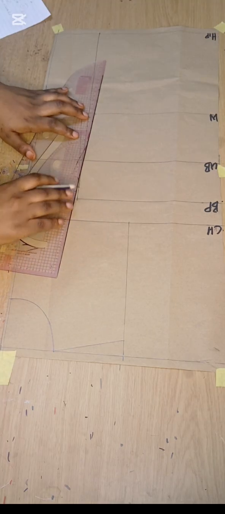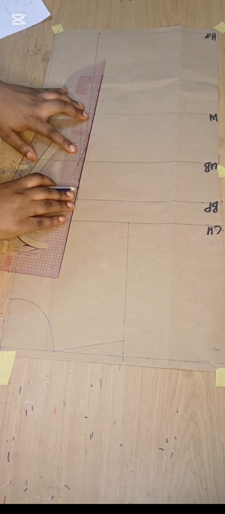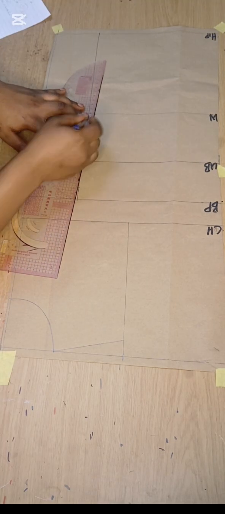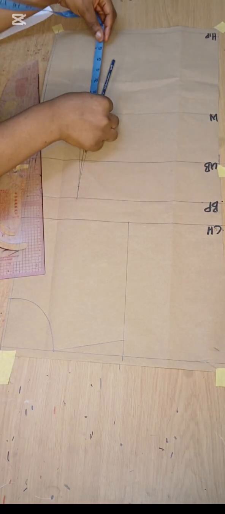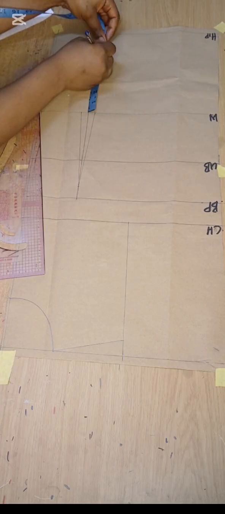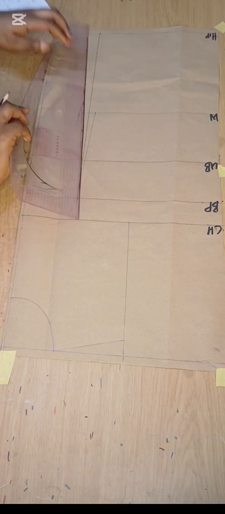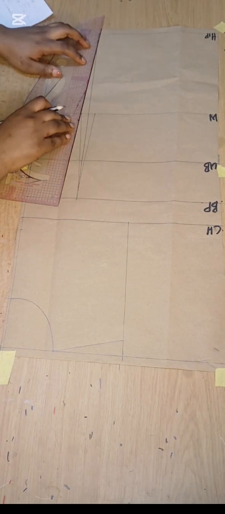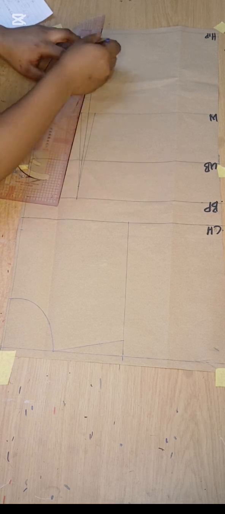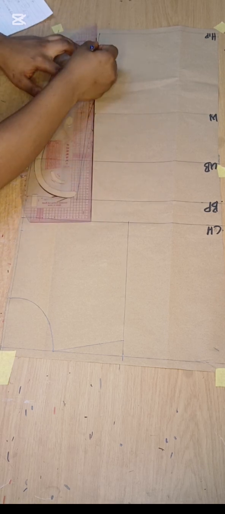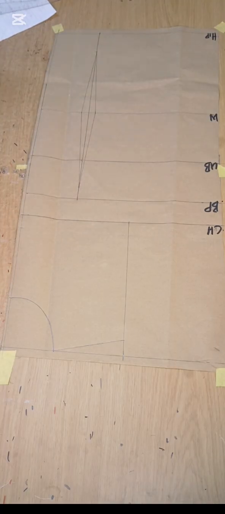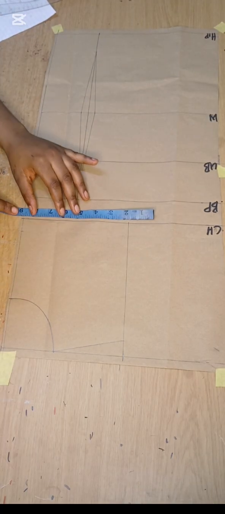I measured 5 inches. After measuring the 5 inches, I went from my waistline. I connected from my waist to that 5 inches. I measured below my hip point. After measuring, I went ahead to connect both points, as you can see over there, and then we have our front dart.